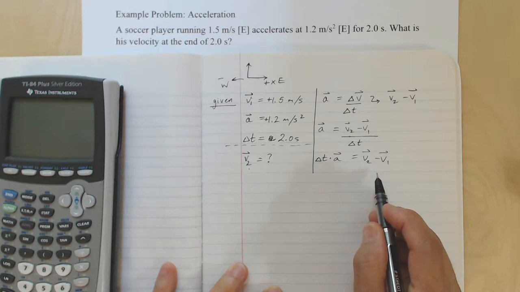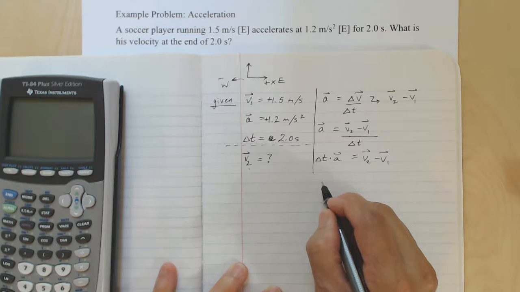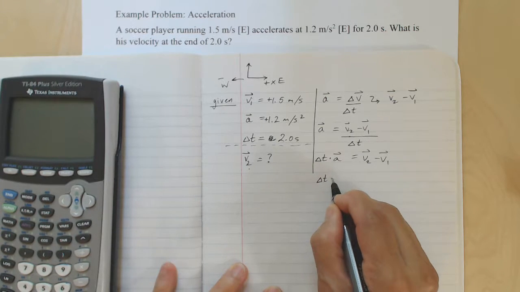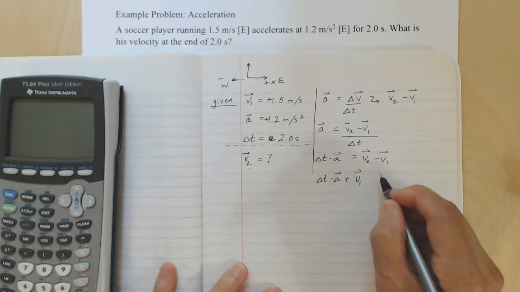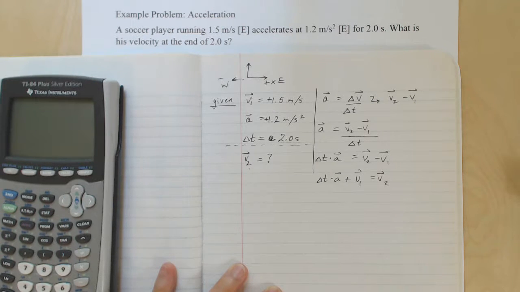And I can get it there by adding v1 to both sides. So I'll say delta t times acceleration plus v1 is equal to v2. And I now have that equation solved for the variable that I need.